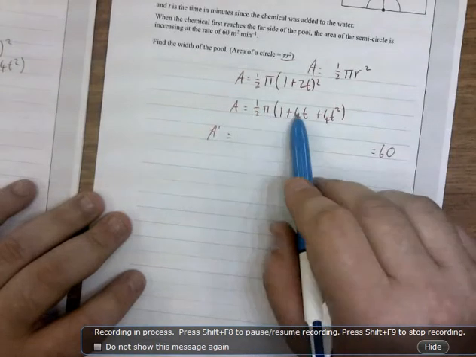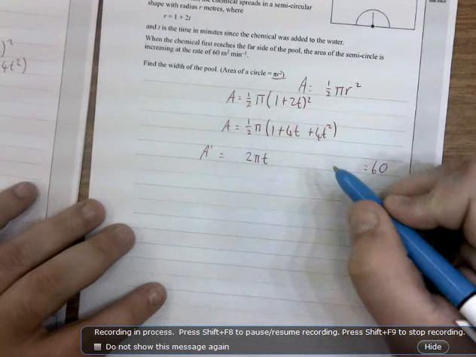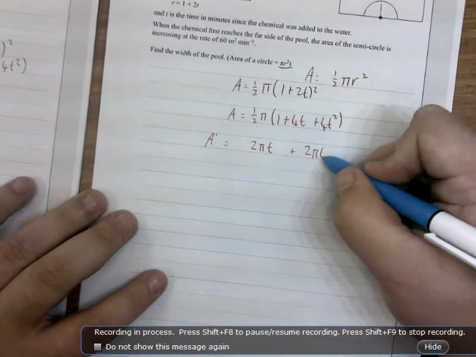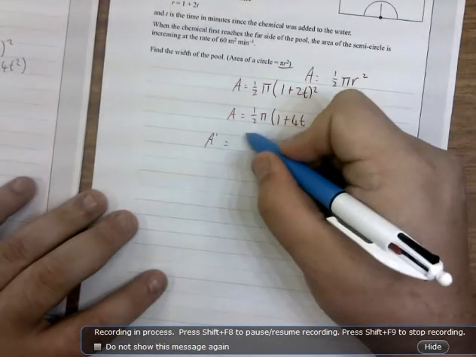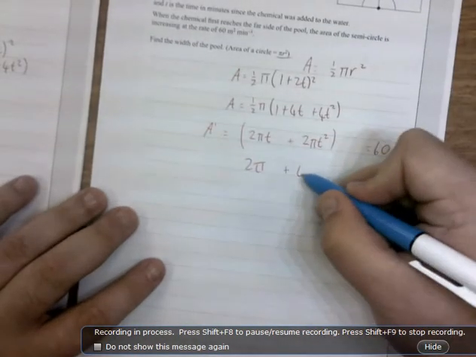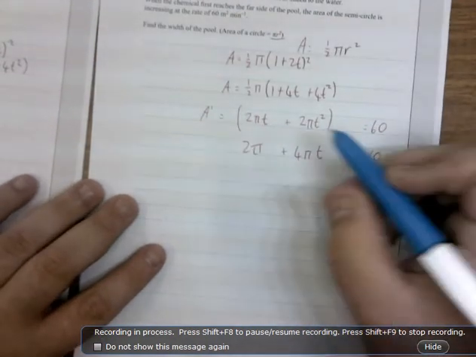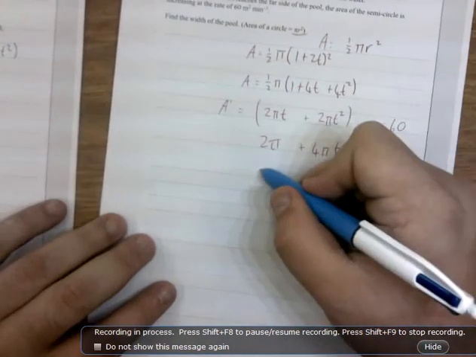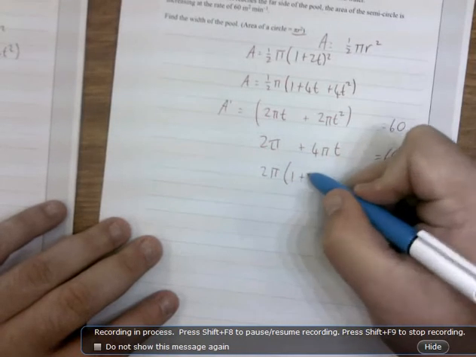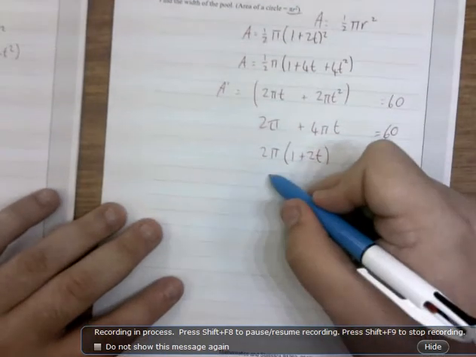A half times 4t, so what's the derivative of 2 pi t, plus 2 pi t squared. So I have to derive that. So that's going to be 2 pi plus 4 pi t equals 60. Right, let me just factor out 2 pi times 1 plus 2t equals 60. T is equal to a half.